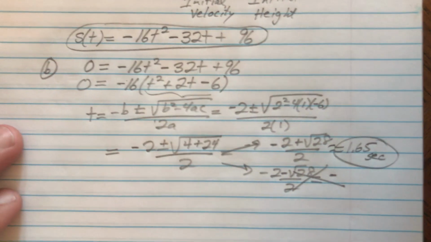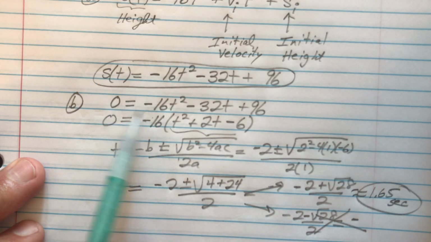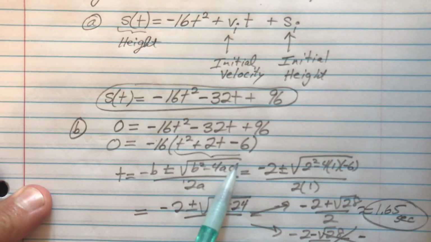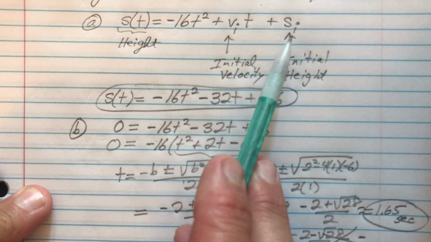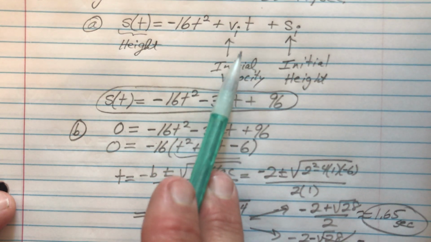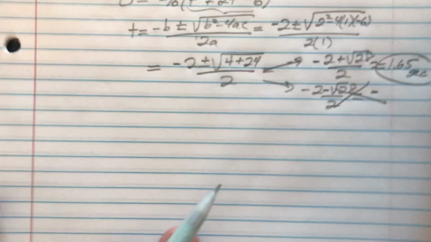So again, all I did was I replaced S of t in our original equation with 0, and I factored or used the quadratic formula if it's not factorable. Again, remember, S sub I is the initial height, 0 if it's the ground. V sub I is the initial velocity, and it's negative if it's being launched downward.